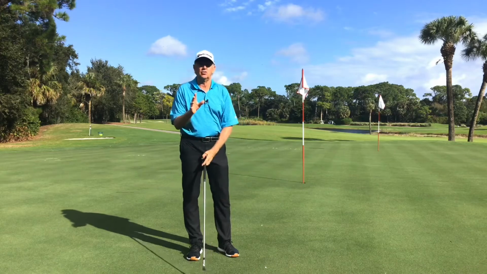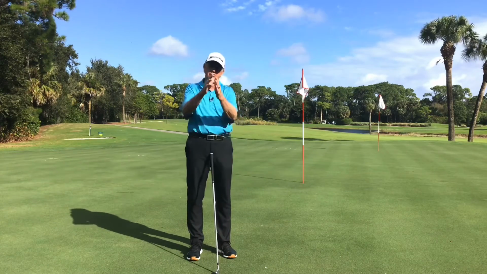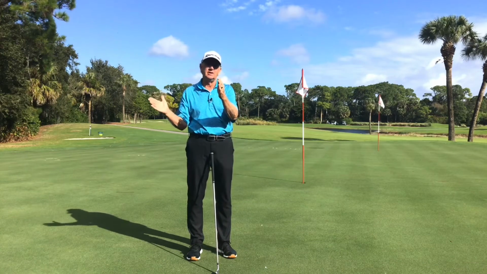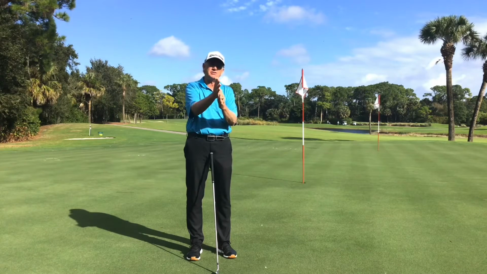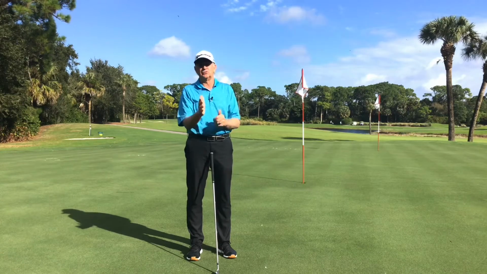Same thing if you hook. If you hook, then I introduce some slice into that swing so that you can get your shots to balance out and be a lot straighter.